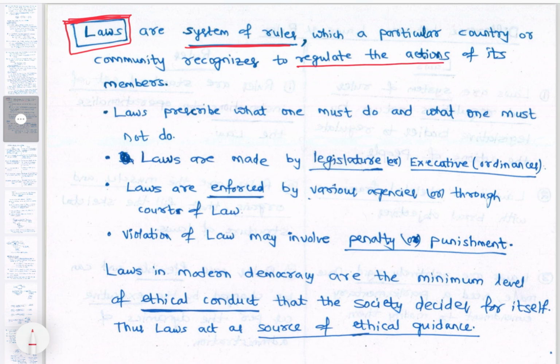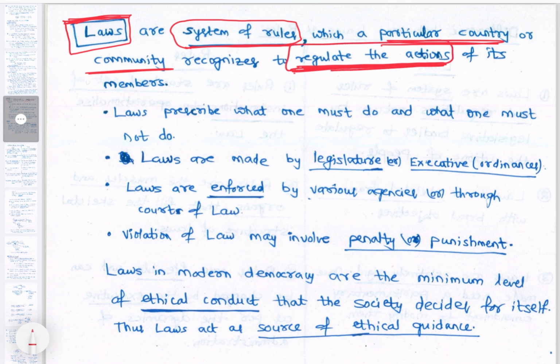Like, say, India has laws. Laws are a system of rules which a particular country or community recognizes to regulate the actions of its members. To regulate what to do and what not to do, we have laws. Laws prescribe what one must do and what one must not do.